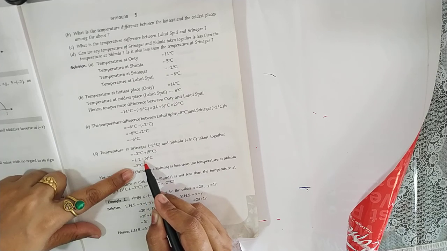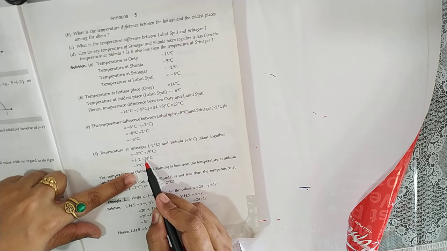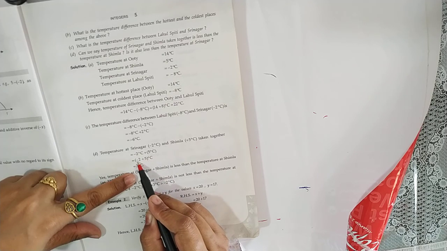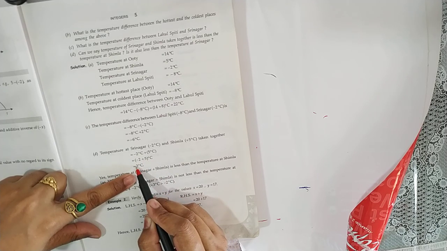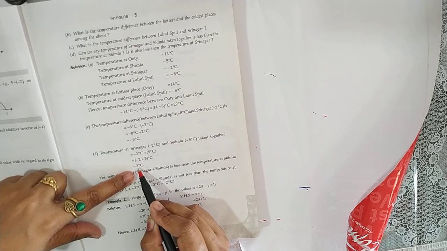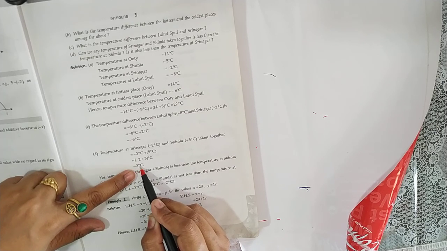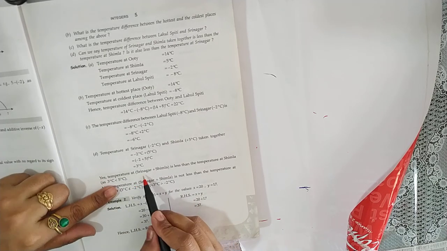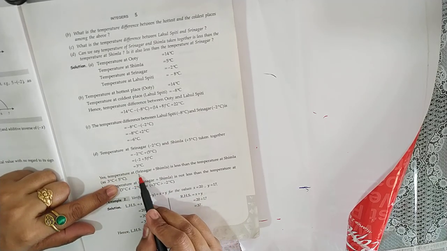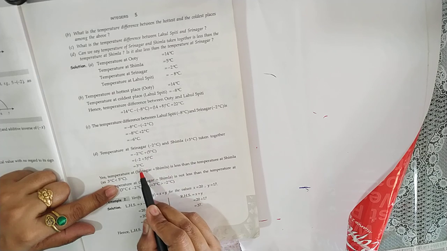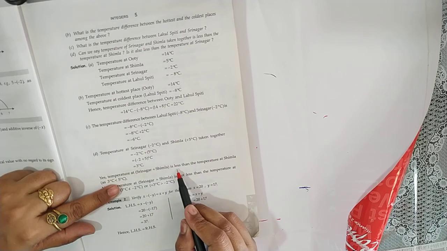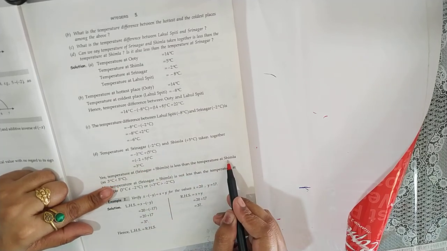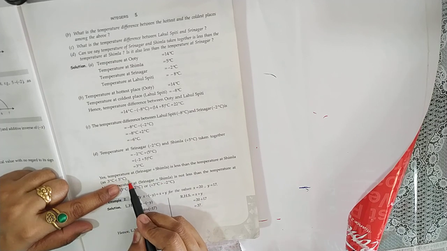So it will be minus 2 plus 5. These two signs are different, so we have to subtract. Plus 5 is greater than minus 2, so the sign will be plus. So positive 3 degrees Celsius. Okay. Now we have to compare this temperature of Srinagar and Shimla together, that is 3 degrees Celsius, with the temperature of Shimla, which is 5 degrees Celsius.